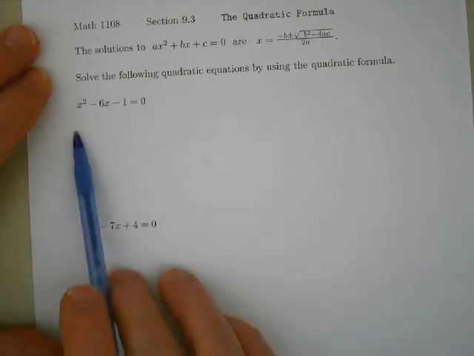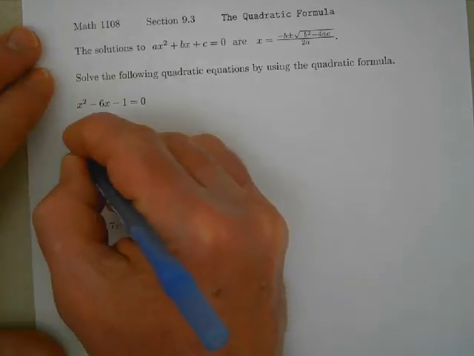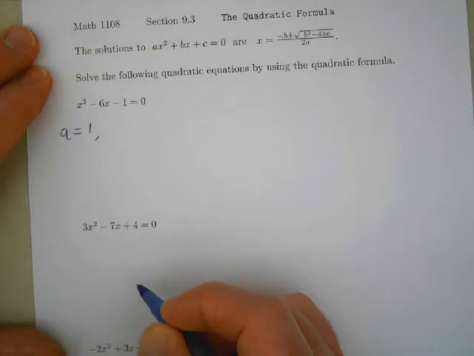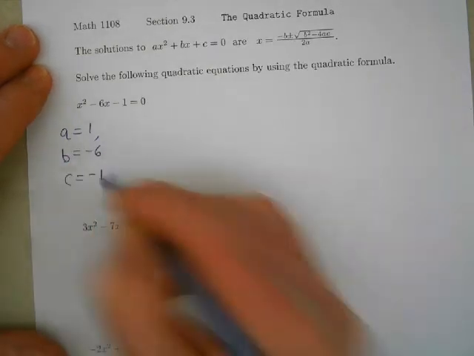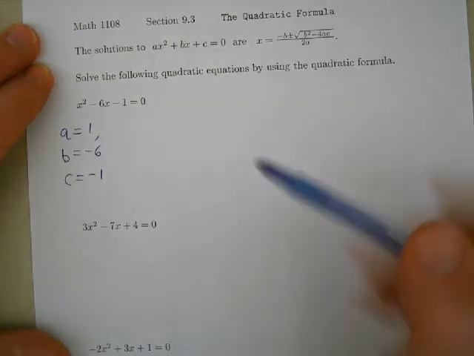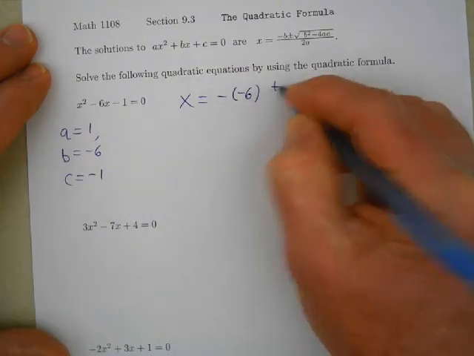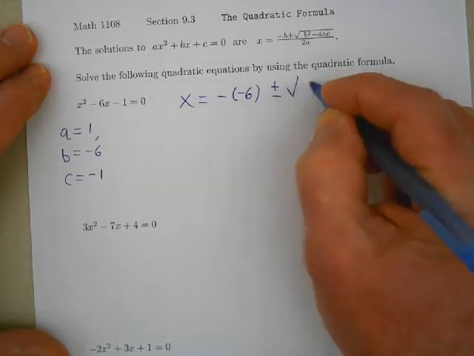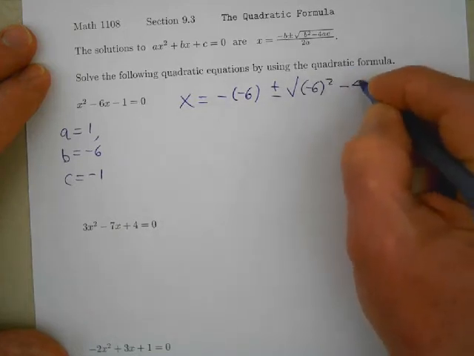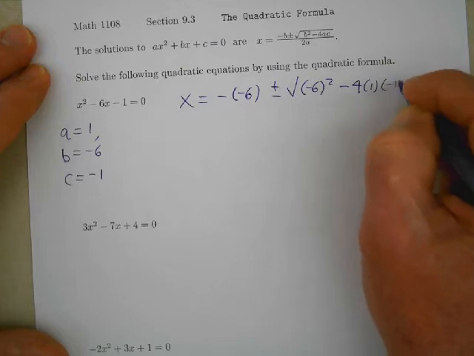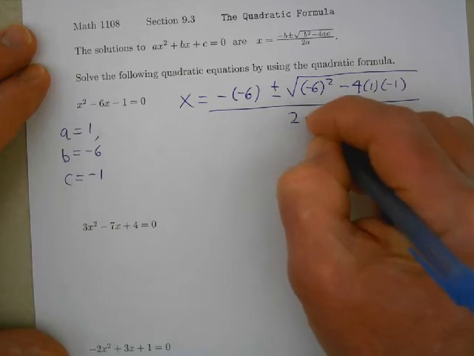So on this first one, x squared minus 6x minus 1 equals 0. In this example, a is 1, b is negative 6, c is negative 1. So using the quadratic formula, x is equal to the negative of negative 6 plus and minus the square root of the number negative 6 squared minus 4 times 1 times negative 1, and this is all divided by 2 times 1.